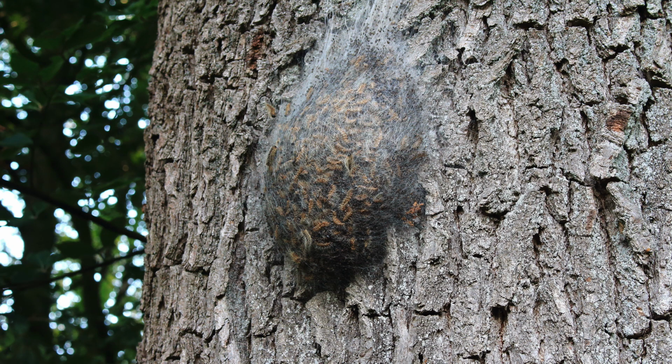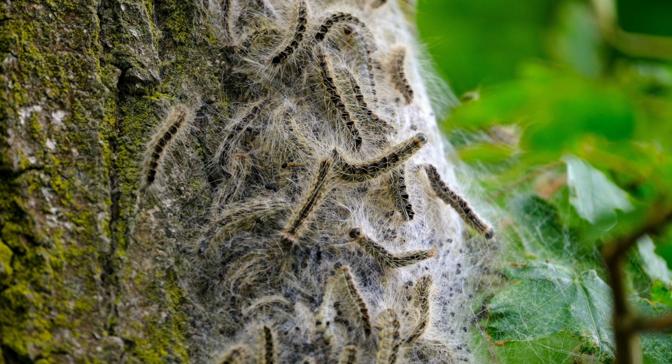What research tells us is that short-term defoliation has no long-term detrimental effect on the oak trees. In instances where you see repeated defoliation from OPM caterpillars, you could see long-term damage to your oak trees, and in those cases it might be worth considering control measures.